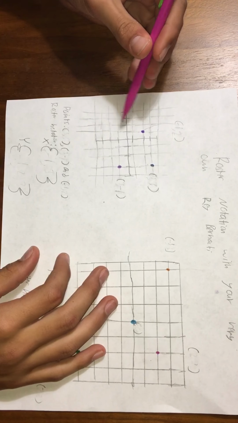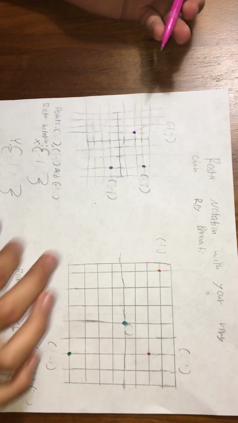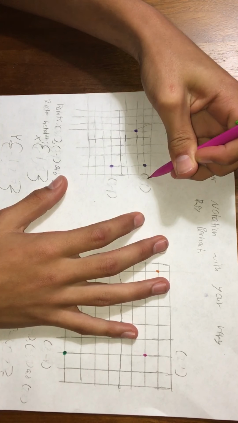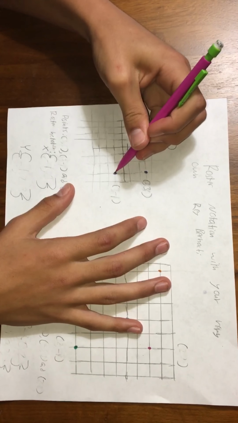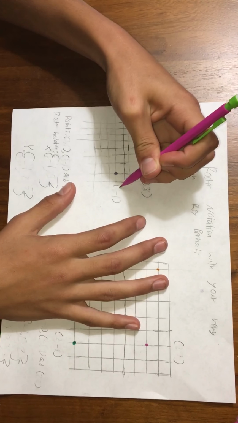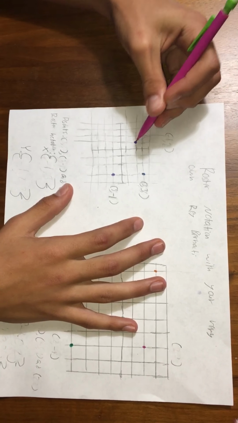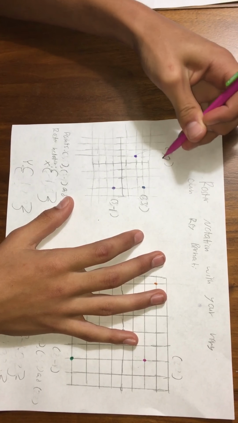See, on this ugly graph, I plotted 3 points that have no correlation. Let's figure out where they're at on the graph. Okay, so we have this blue point, which is at 3, 3. On this purple point, we have 3, -1. And on this other purple point, we have -1, comma 2.